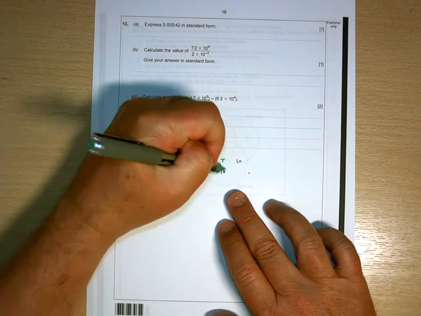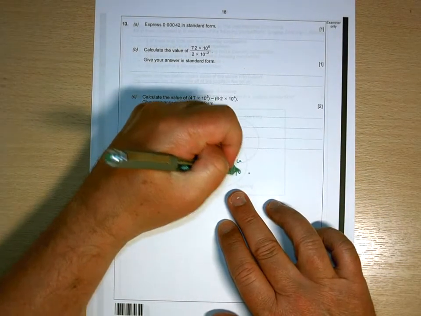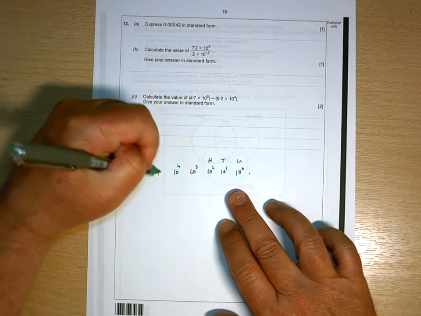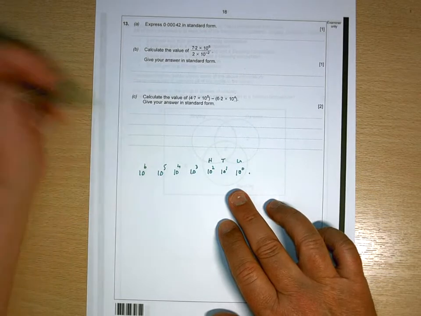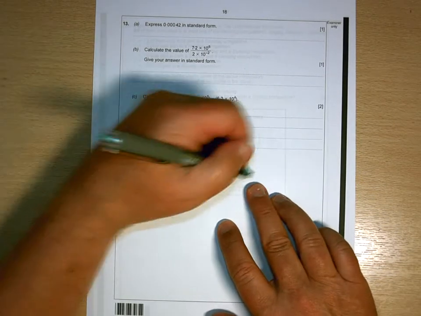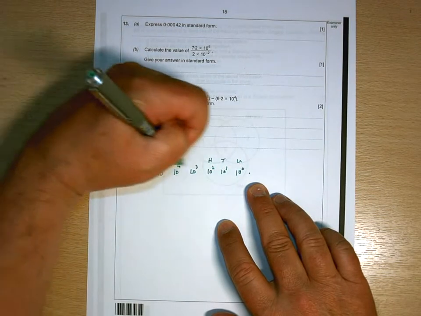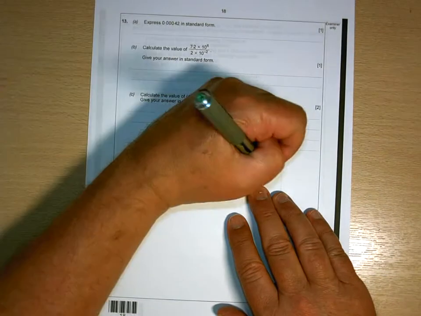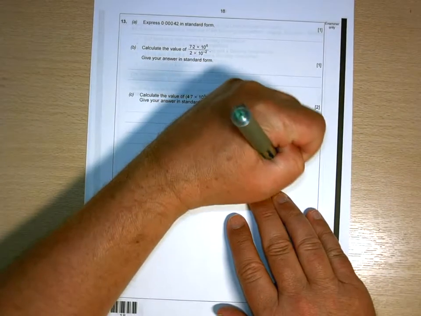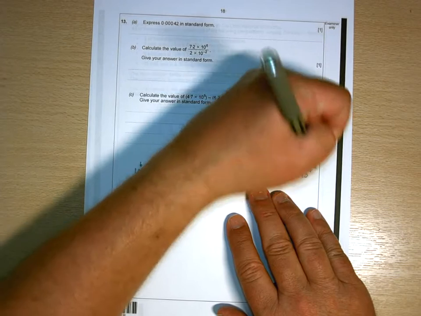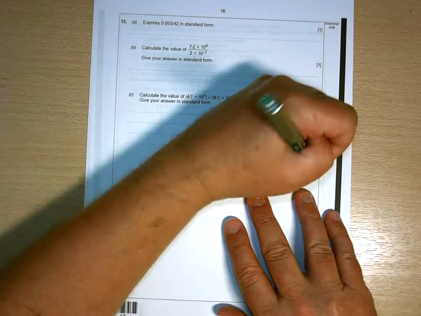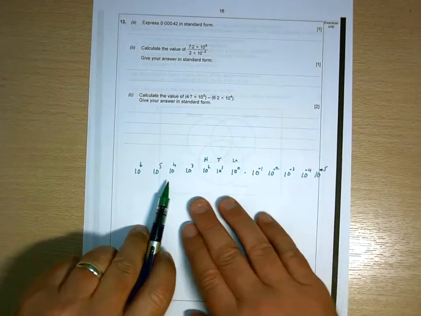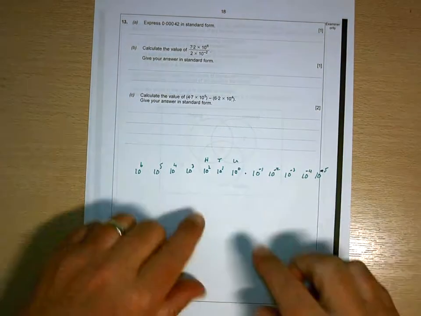And then I can use that. That means 10 is 10 to the power of 1, 10 to the power of 0, 10 cubed, 10 to the 4, 10 to the 5, 10 to the 6, and so on, going that way. And for small numbers, 6, 5, 4, 3, 2, 1, 0, what would be next? Negative 1, minus 2, 3, 4, 5, and so on.